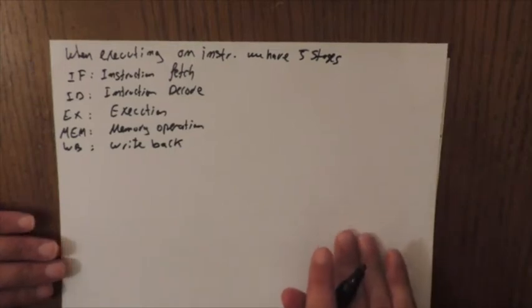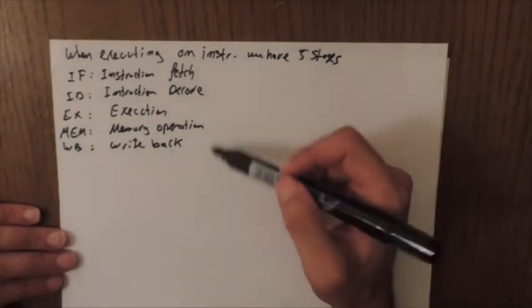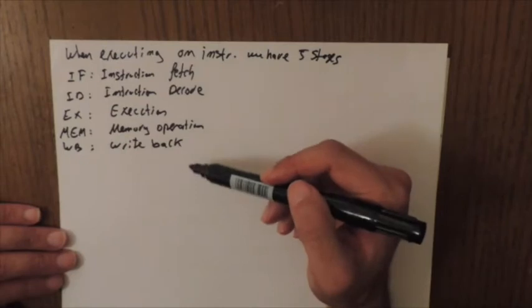So typically here I have 5 different stages.